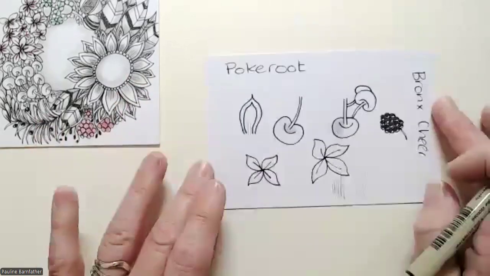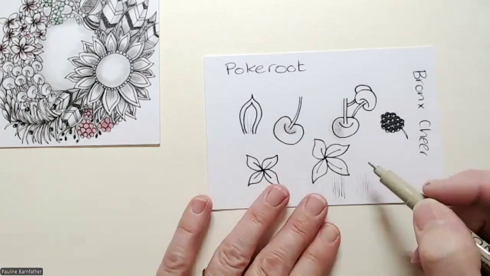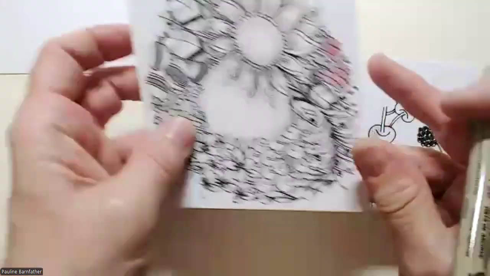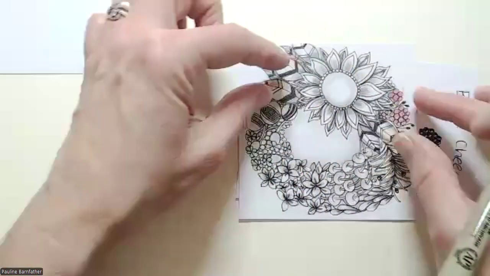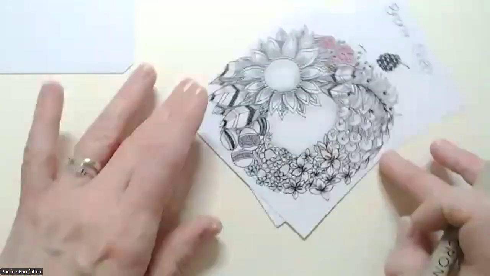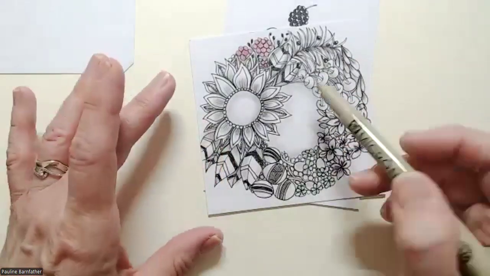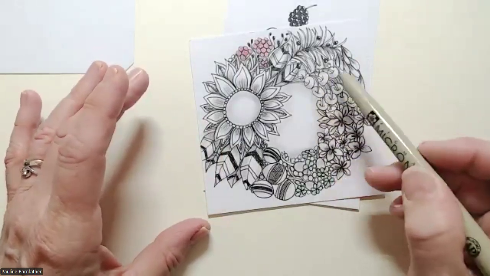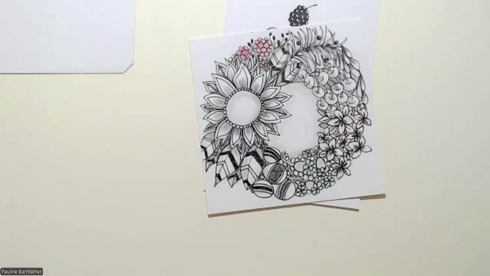So that's one of the key things. Where I've drawn a large flower, everything else is coming out from under it. And you are creating depth just by having things under things. But yeah, you never draw over the top.